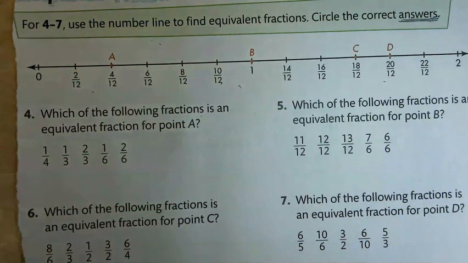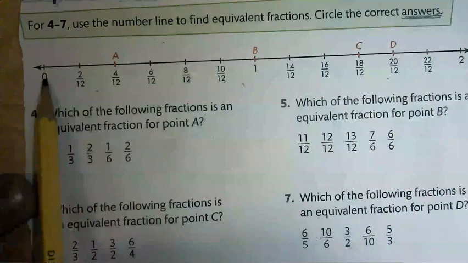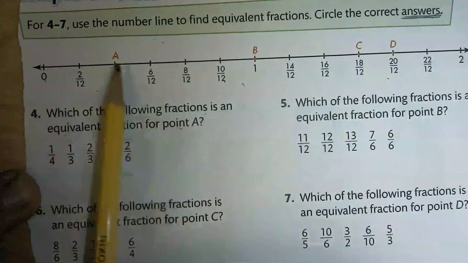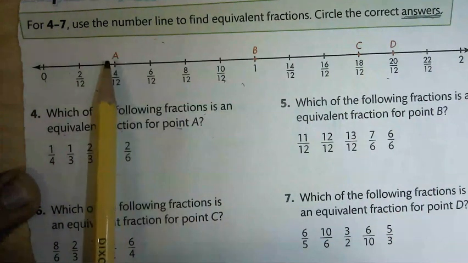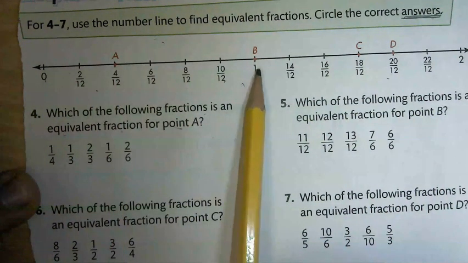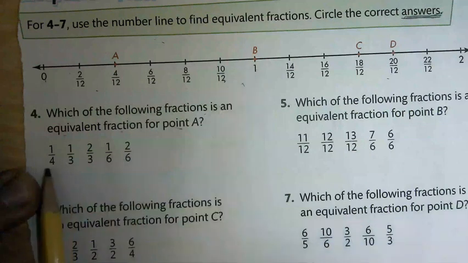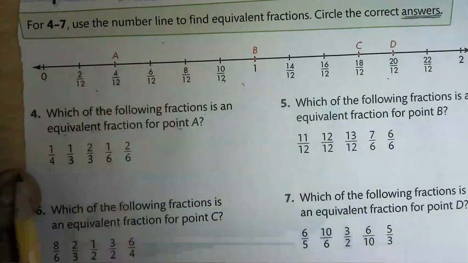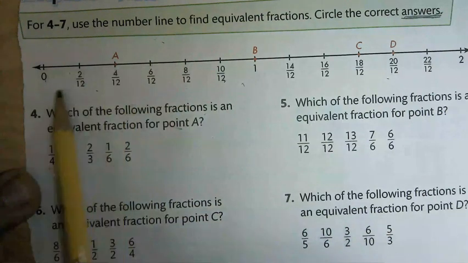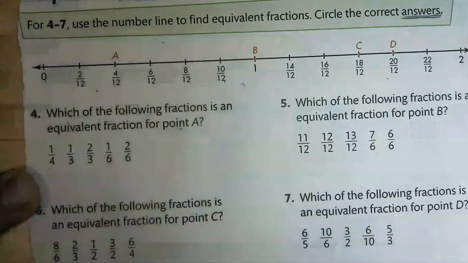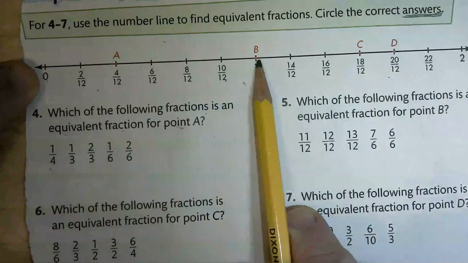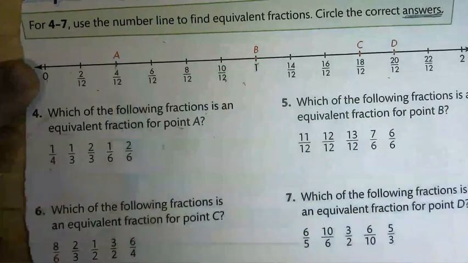All right. So when I take a look at my numbers here, it says which of the following fractions is an equivalent fraction for point A? Well, point A is right here. Point B is all the way over here at 1 whole. So I see I've got to figure out, is this 1/4? Is this 1/3? Is this 2/3? Is this 1/6? Is this 2/6? There's all sorts of different choices here. So what I need to do is carve up this number line, this segment right here, and then figure out what lands there.